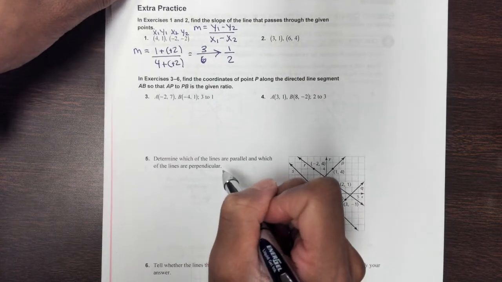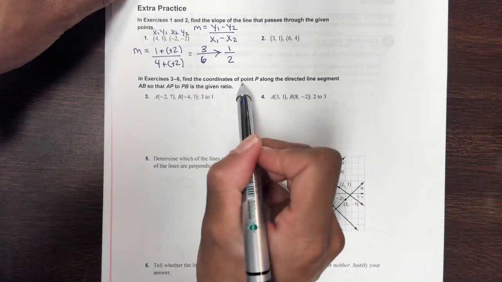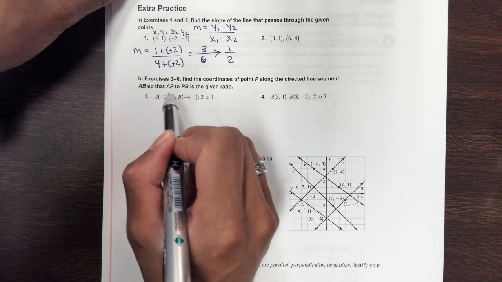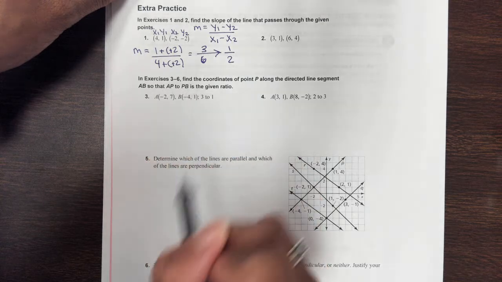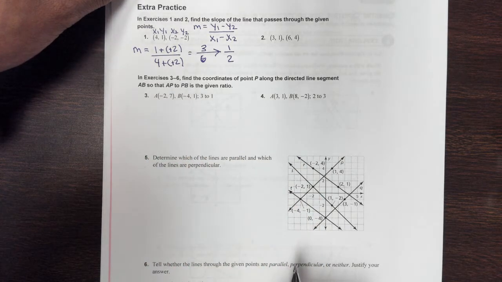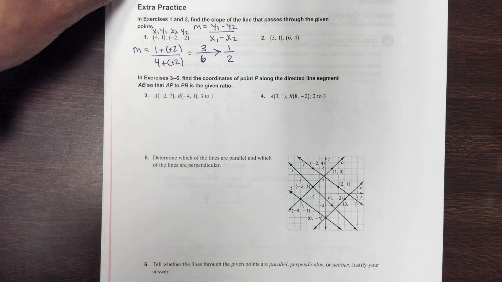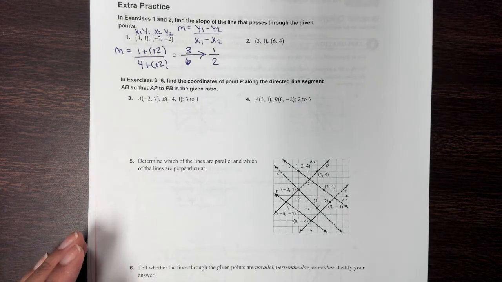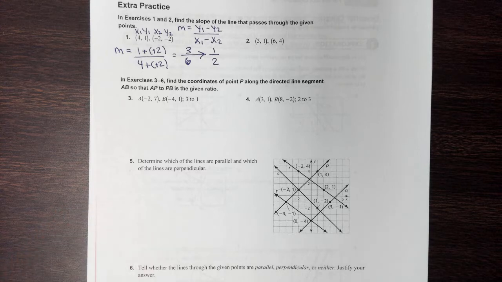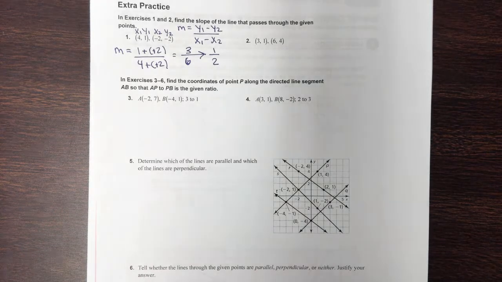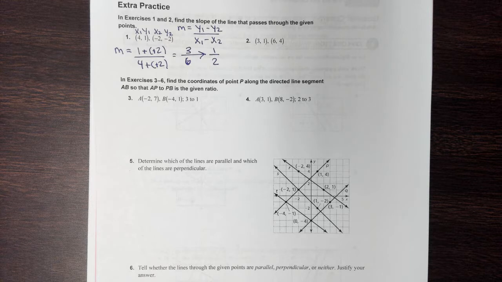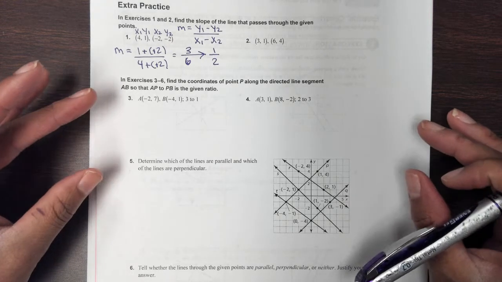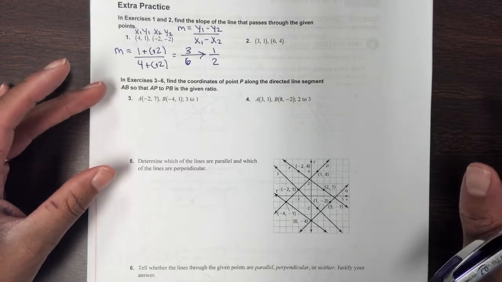Let's go down to number 3. Number 3 says find the coordinates of point P along the directed line segment AB. So AP to PB is the given ratio. Alrighty, so for 3 and 4, it says find the coordinates of point P along the directed line segment AB. We're actually going to skip these two because we're going to get more in depth on the next lesson.